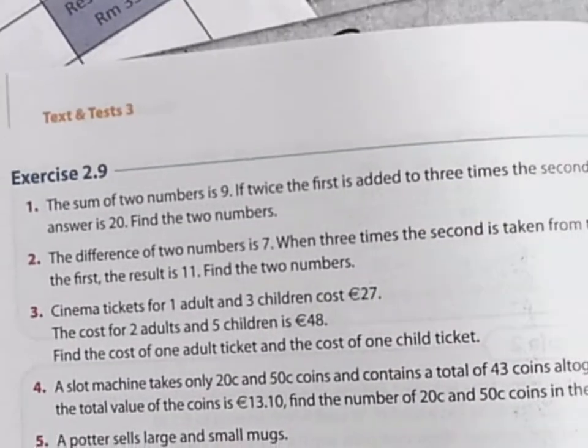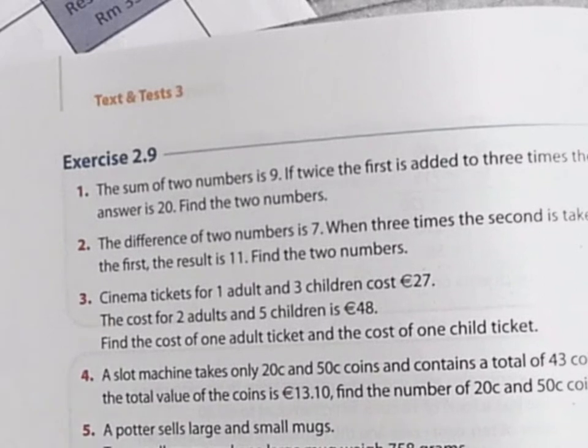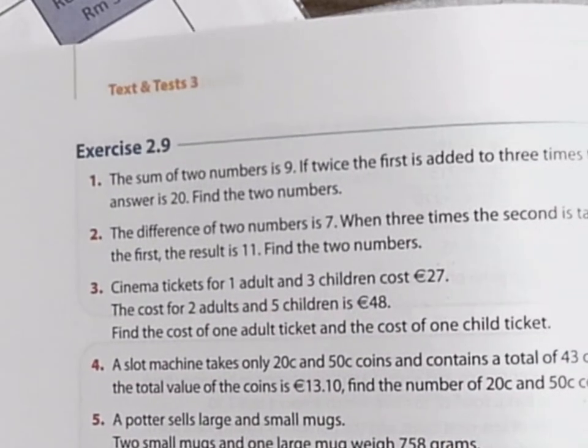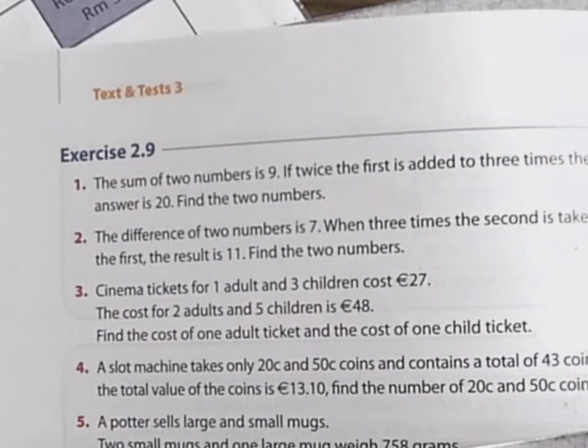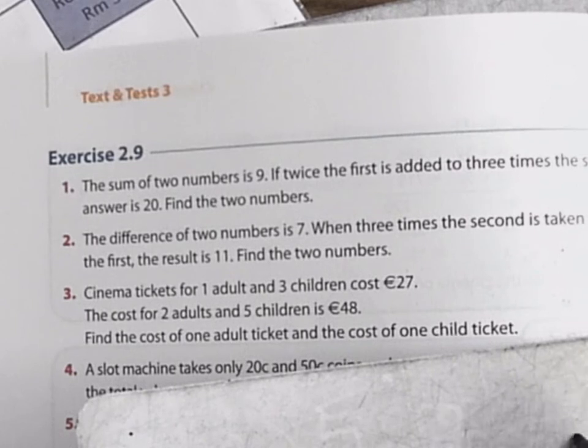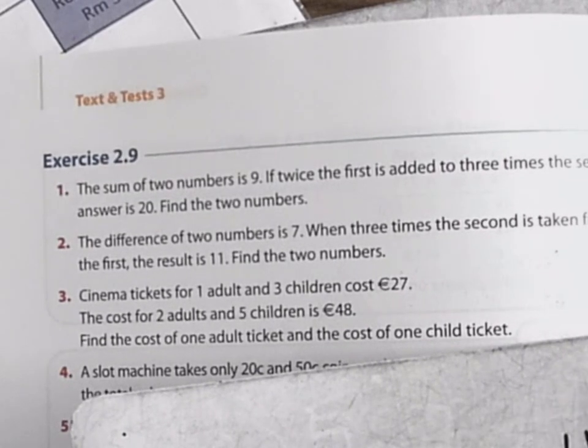Right. The difference between two numbers is 7. So what does that mean? Difference between two numbers is 7. What does difference mean? Take them away. So what's the first number? What do I call the first number? X. Take away the second number, y, equals 7.